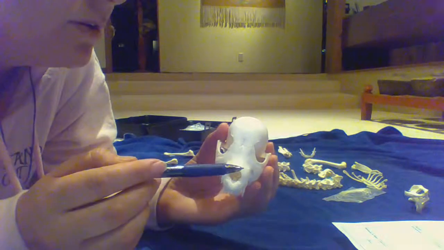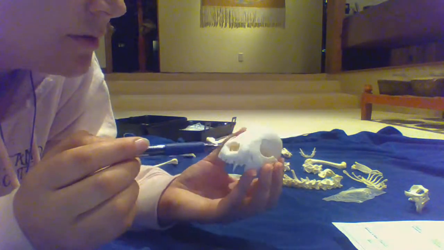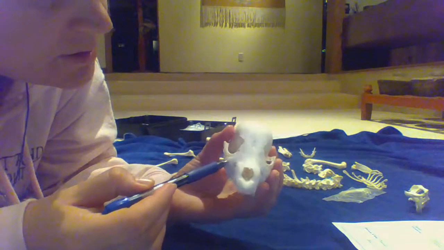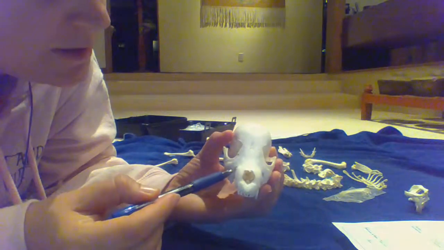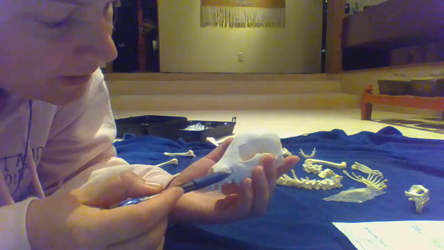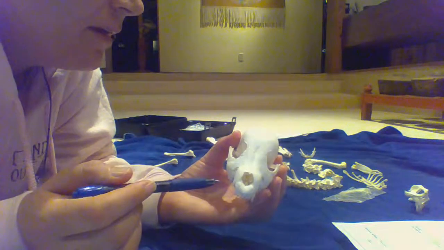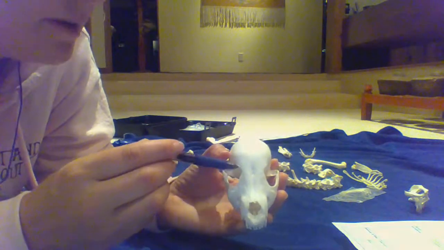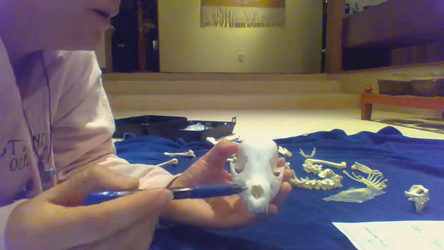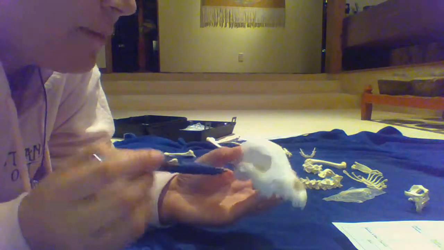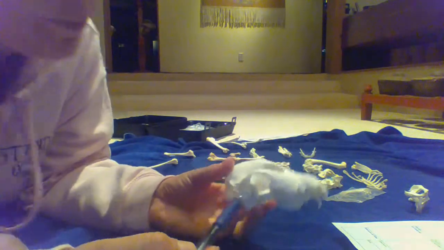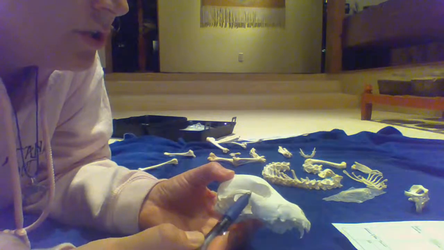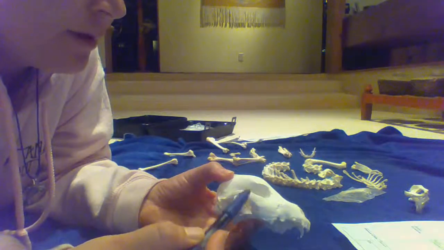Oh, the nasal conchae, turbinates, is right here, and the infraorbital foramen is of course here. Incisor, zygomatic. So as the temporal process is here, here's the zygomatic arch. Together, this is the zygomatic bone.